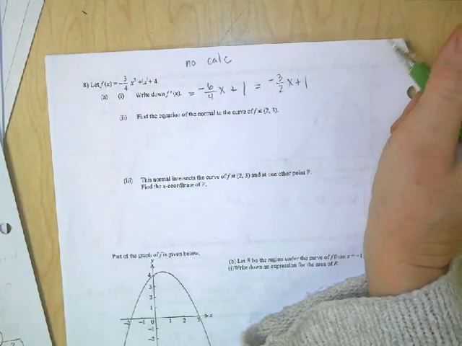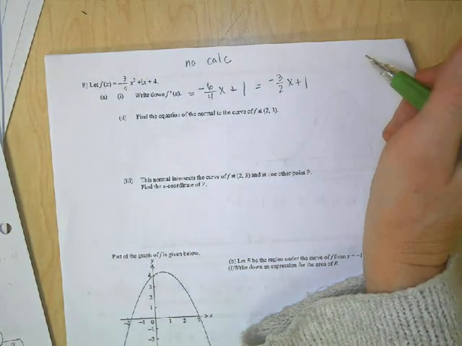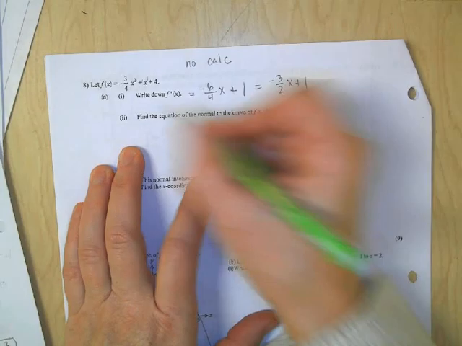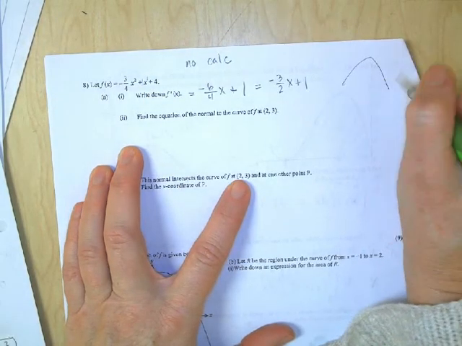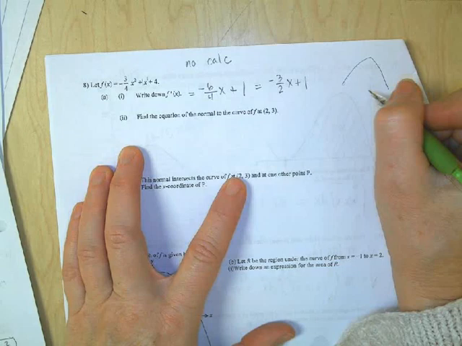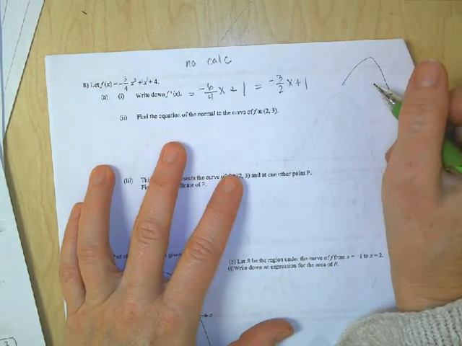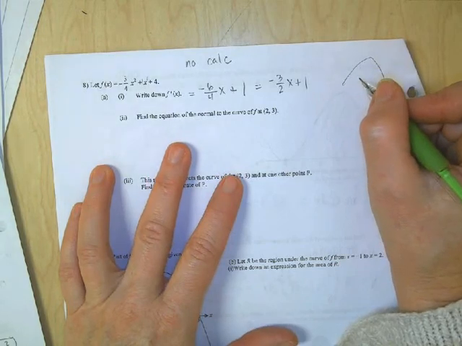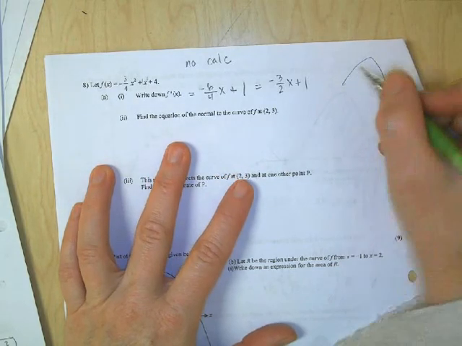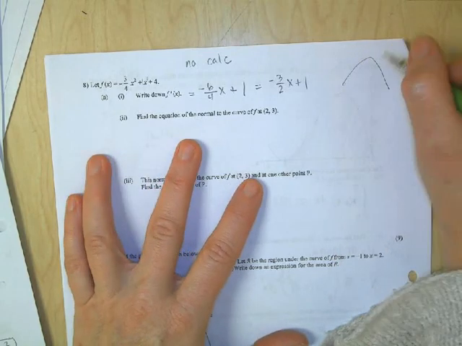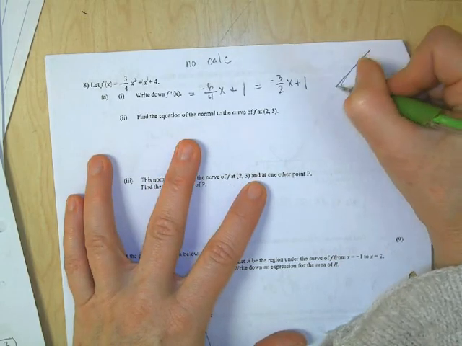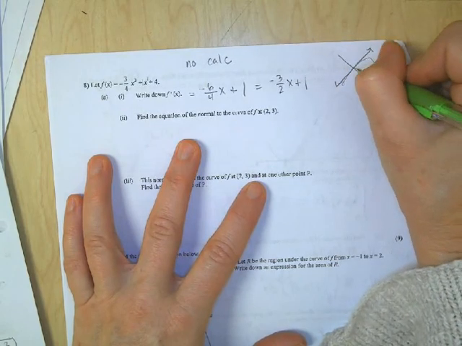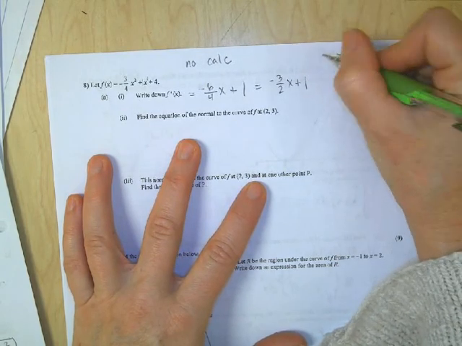Find the equation of the normal to the curve at 2, 3. So this is going to be some sort of parabola, right, upside down, because it's sad. And when x is equal to 2, I'm going to find the normal to the curve. The normal is going to be perpendicular to the tangent. So let's say we have a tangent like this. If we have a tangent like that, the normal would be perpendicular to it. Okay, that would be the normal. This would be the normal.